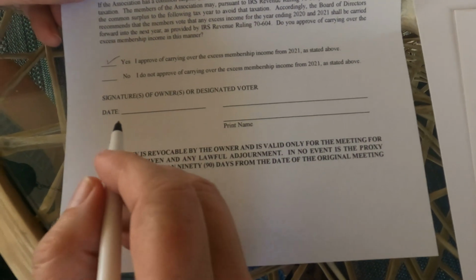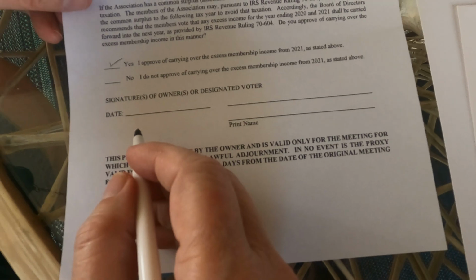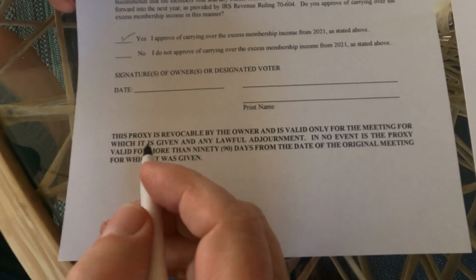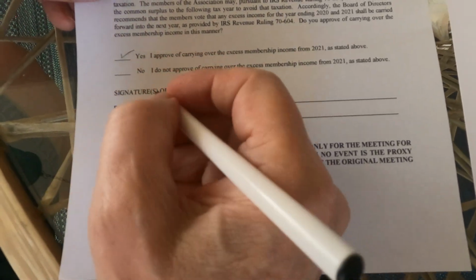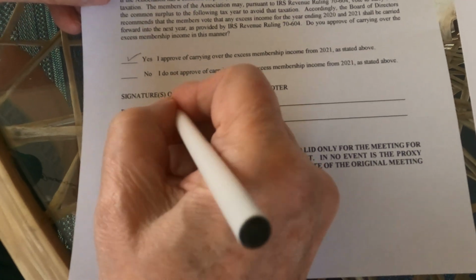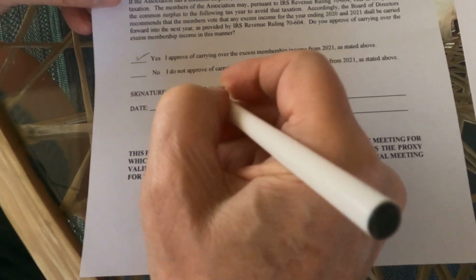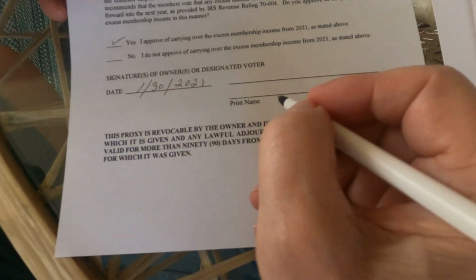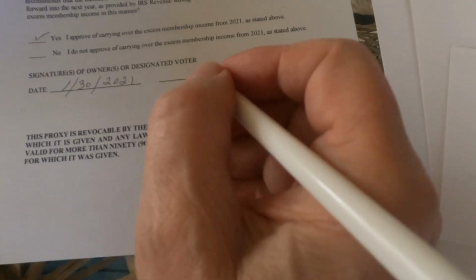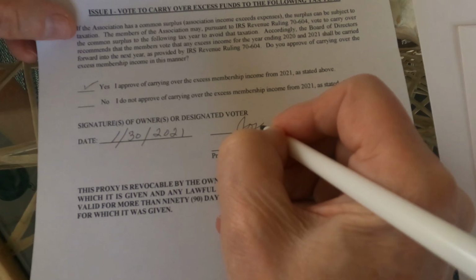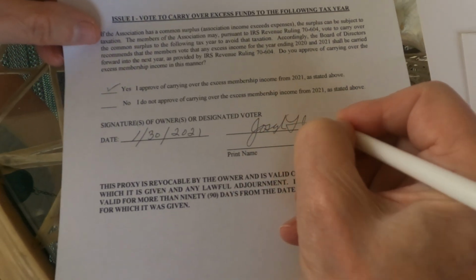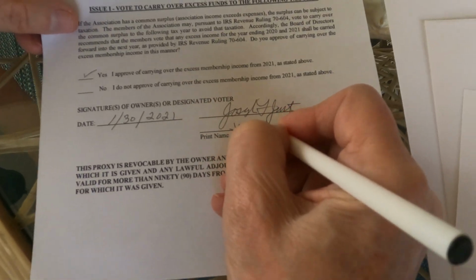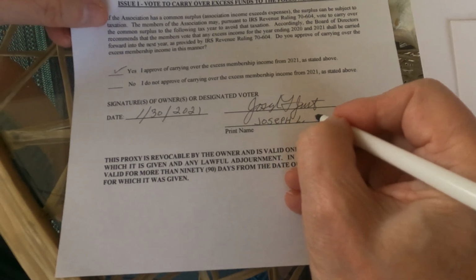Then you see there's a place for the date. Very important. Without the date there, this is not going to be counted. You can do your vote, but if you don't have the date, this item will not be counted. So whatever the date is, I'm going to write in just a date. I don't even know if that's today's date, but that's good enough. It has a date. And now is a place to print the name and sign it. So I'm going to sign my name and print it as legibly as you can. Because if we can't read it, you haven't voted.